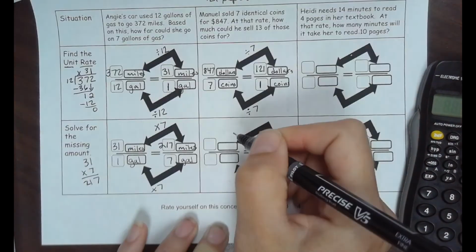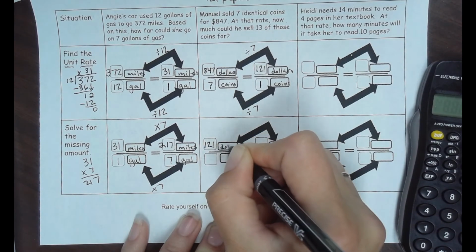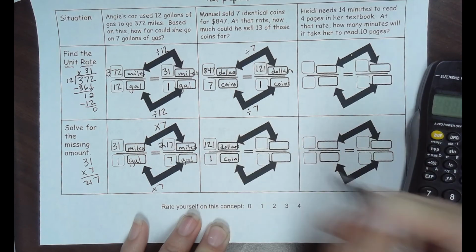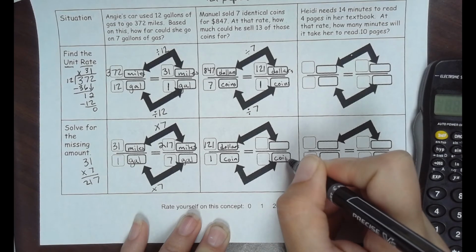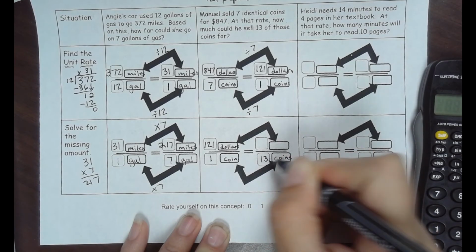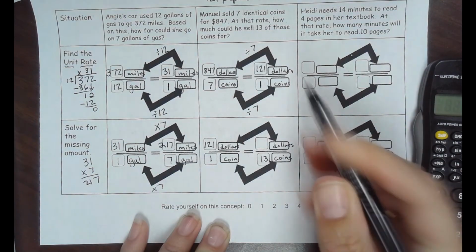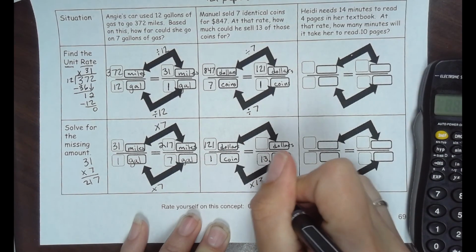So now using that, set up another proportion, so $121, and that's just for 1 coin. Now we can use that to figure out for 13 coins, because that's what it's asking us for. So now what do I need to do to go from 1 to 13? I'm going to times by 13.